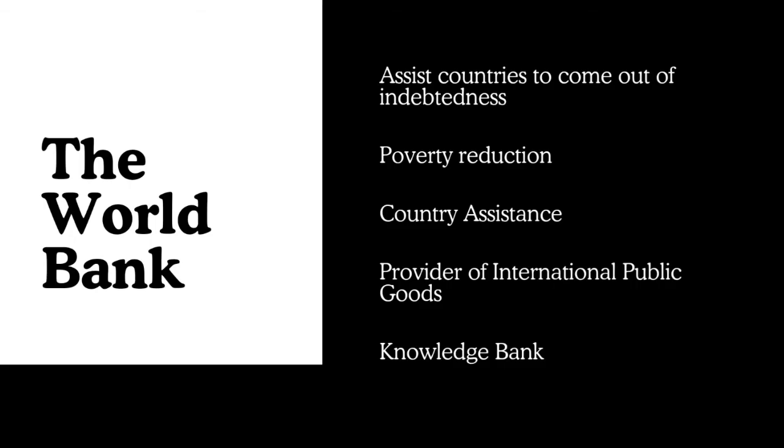Poverty reduction, which is a thrust area for the bank, has led to major loans to poverty-afflicted countries over the years. Country assistance to identify projects which require the assistance of the bank. It is a provider of international public goods, and given its expertise in a wide-ranging area, the World Bank is also a repository of information which spans across countries and sectors.